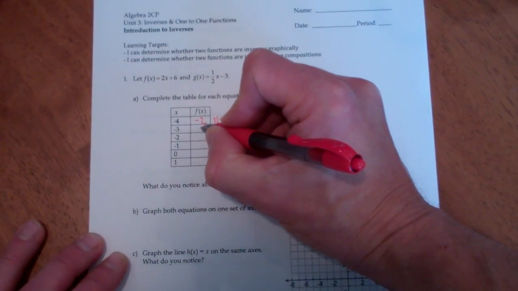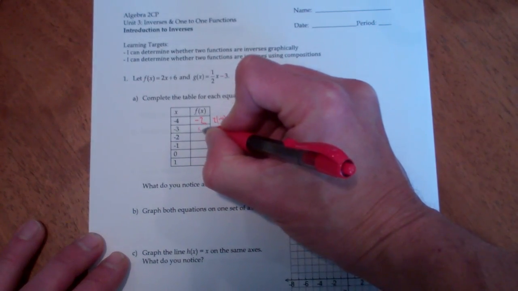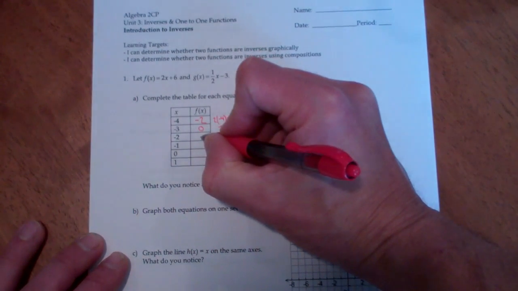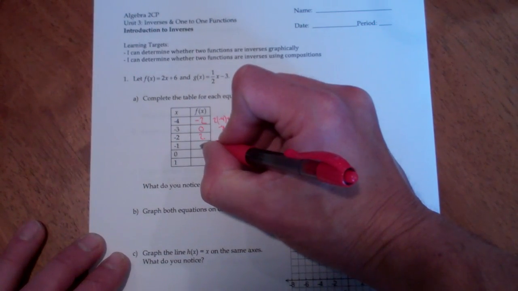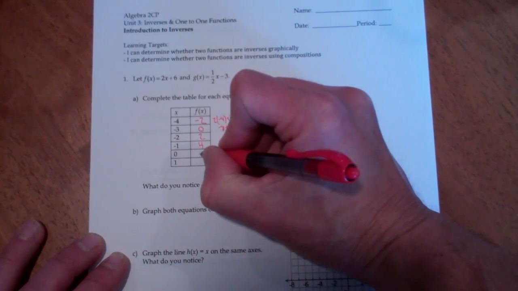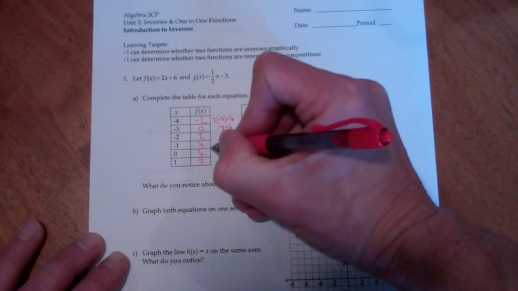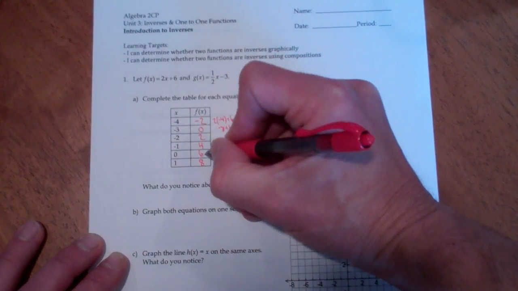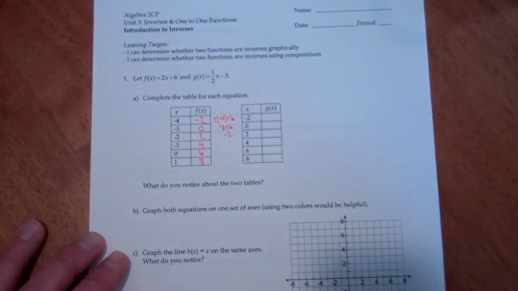But filling in the rest of the table, when we sub -3 in for x, the output is 0. When we sub -2 in for x, the output is 2. And -1 gives an output of 4. Subbing 0 in gives 6, and subbing 1 in gives 8. If you need to check these values by subbing them in for x, go ahead and do that.